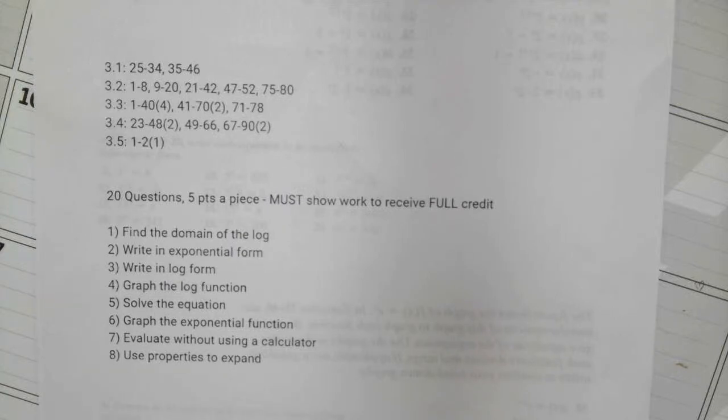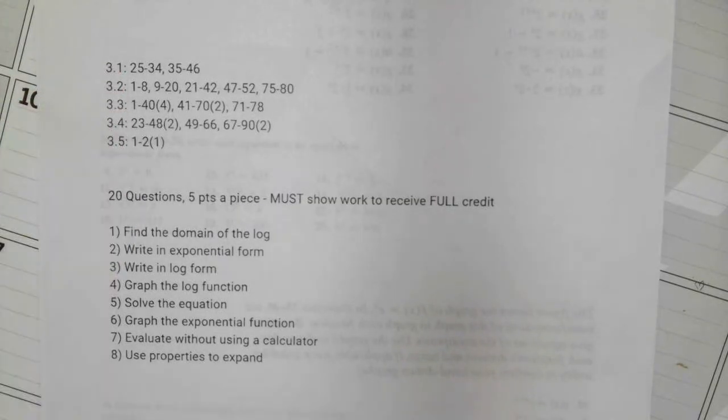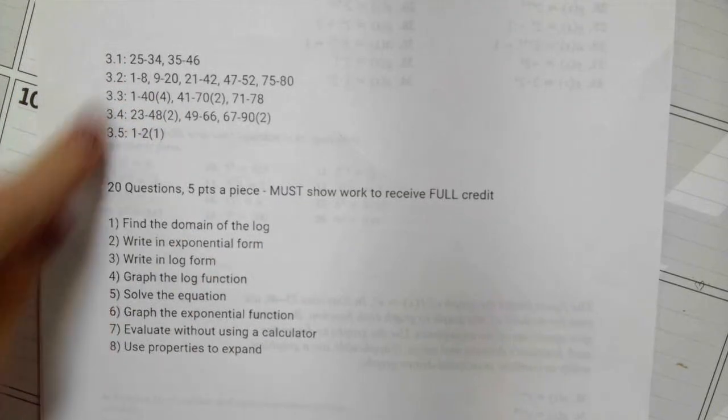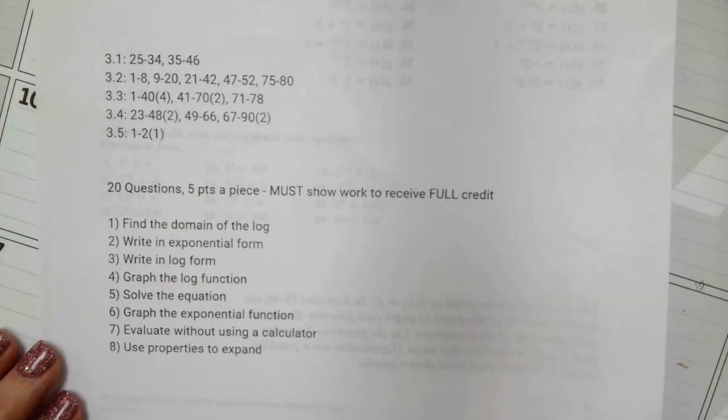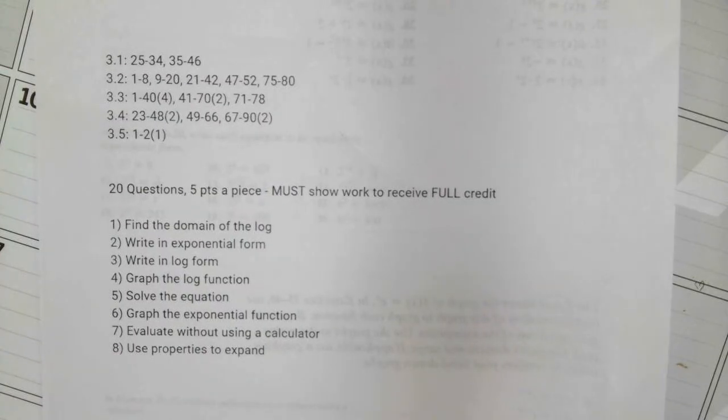Hey guys, so I tried doing this earlier, but there was just way too much going on. So I'm going to give it a shot now. This is going to be the crystal ball for chapter 3, and we've got 20 different questions, and you need to be able to do all of these things. So let's take a look at 3.1.